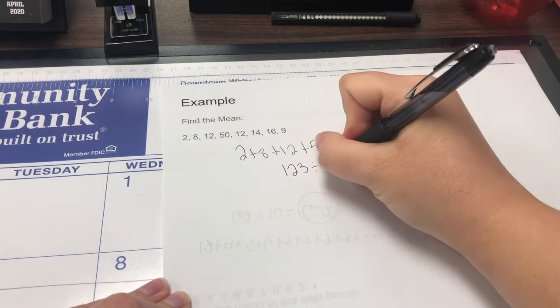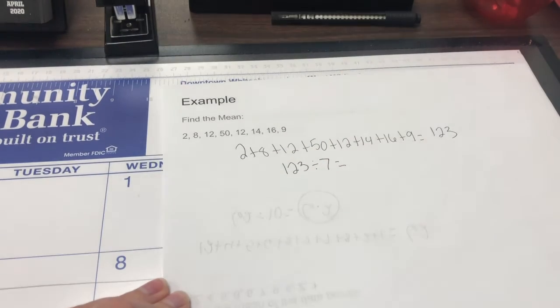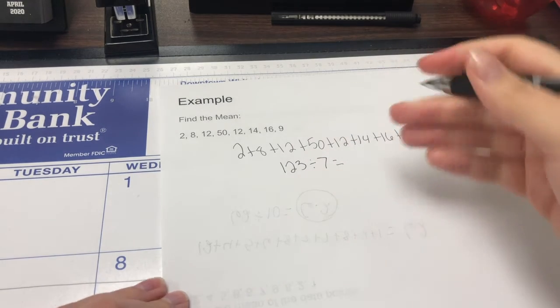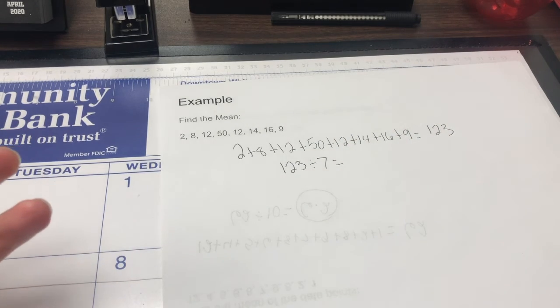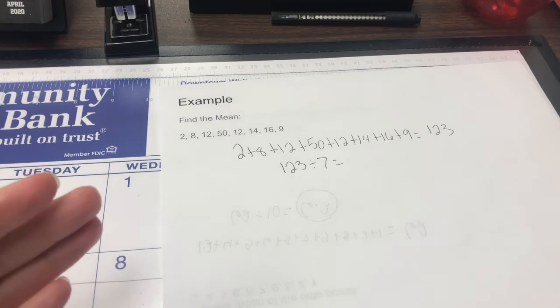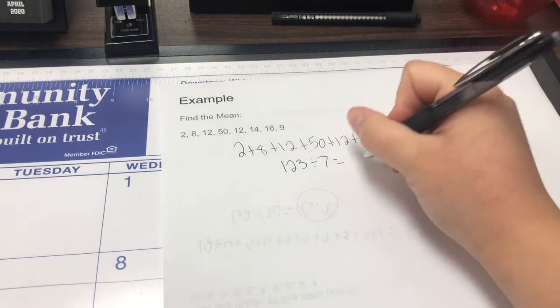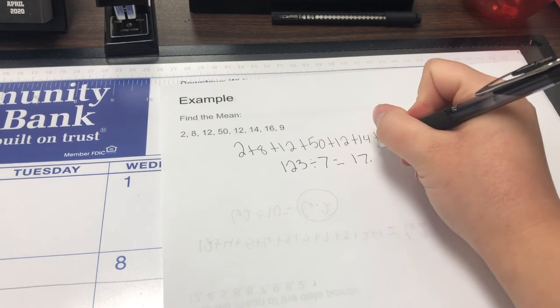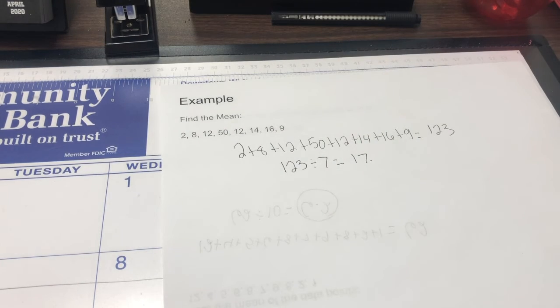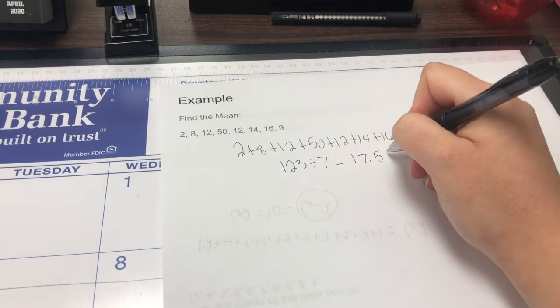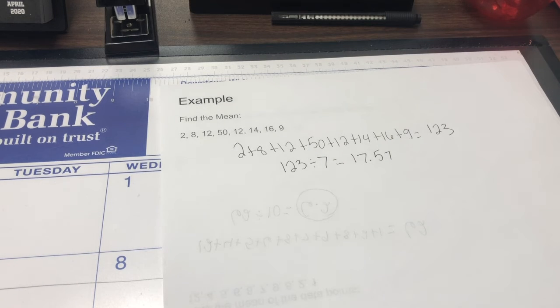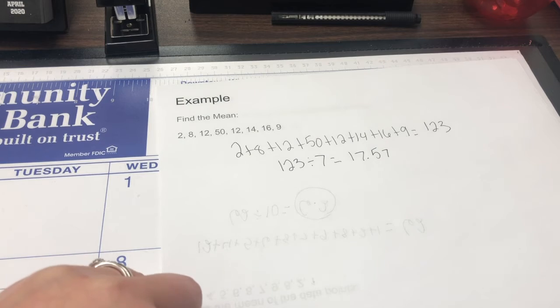And we have 7. And if you divide 123 by 7, you will get a really long decimal. And so I'm going to say round it to the nearest hundredths. I always tell my students a good place for at least average would be 2 decimal places. So that would be 17 and 57 hundredths.